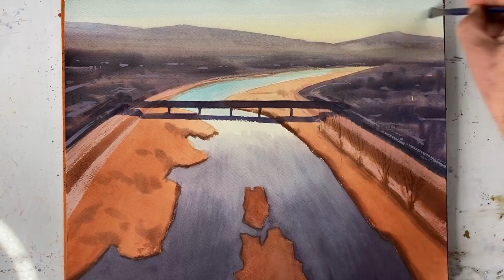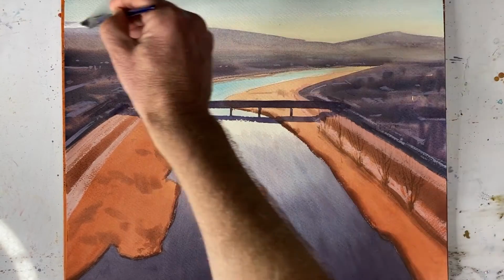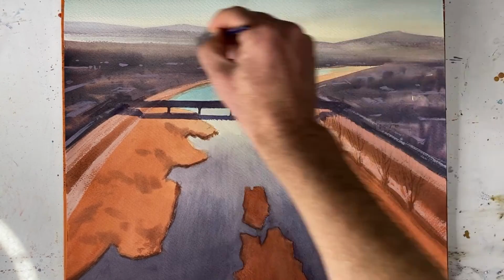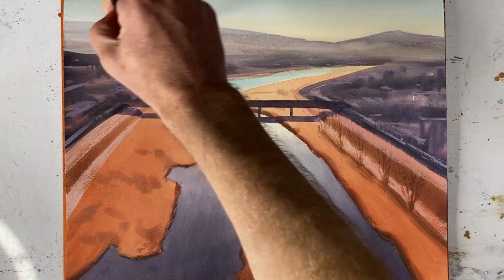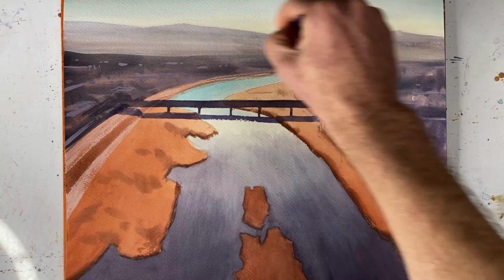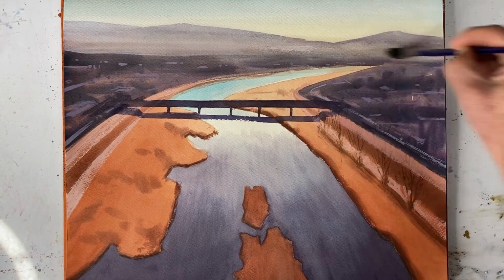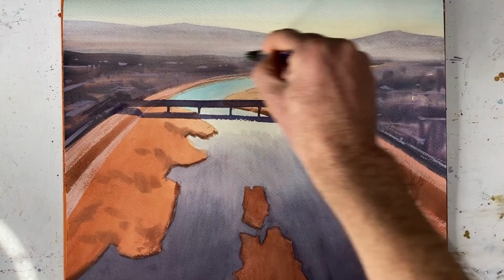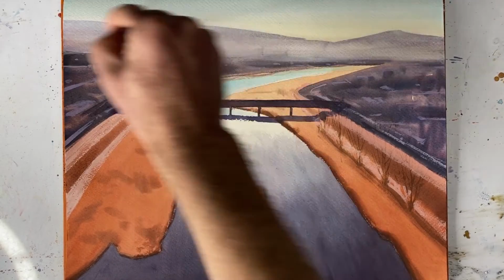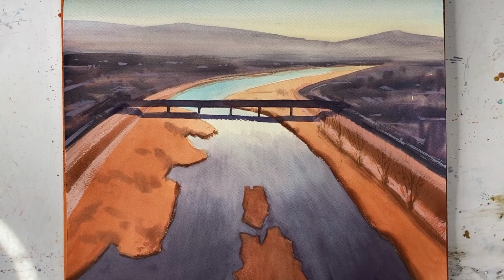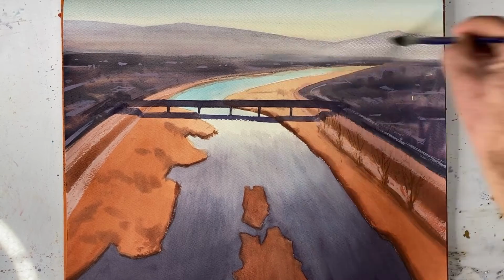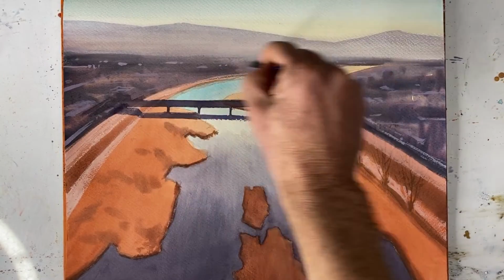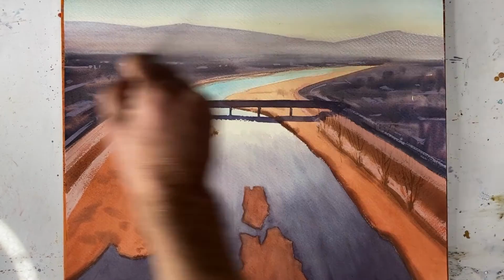Okay, so I'm going and doing the background again, but this time I'm using a mix of titanium white and water, and you can really see now that white paint, and what it's doing is giving a hazy effect, and I think it looks really good. So they really look like distant mountains now. And we have that beautiful hazy effect.